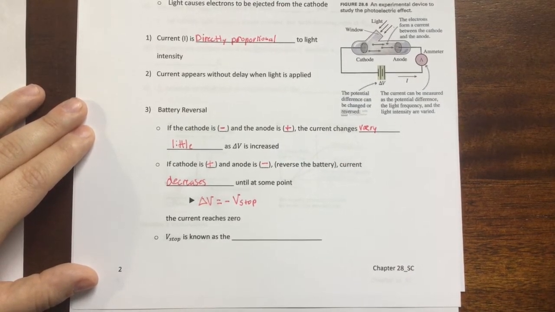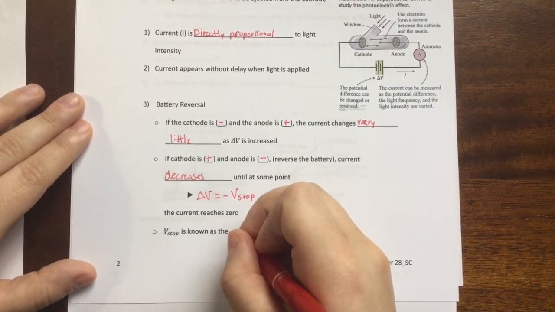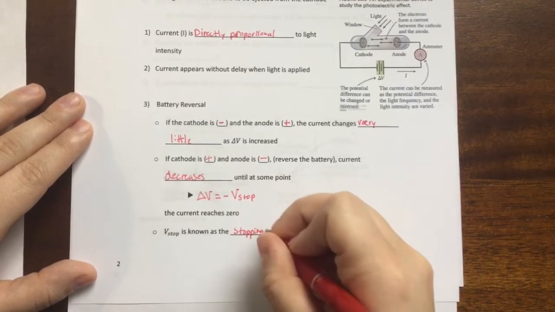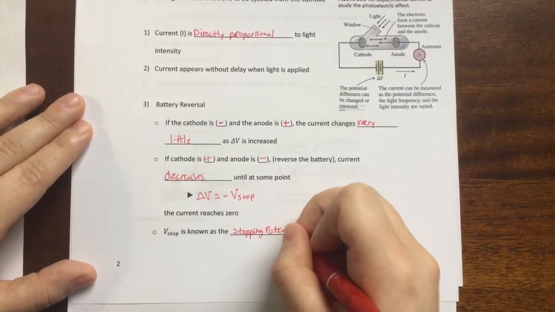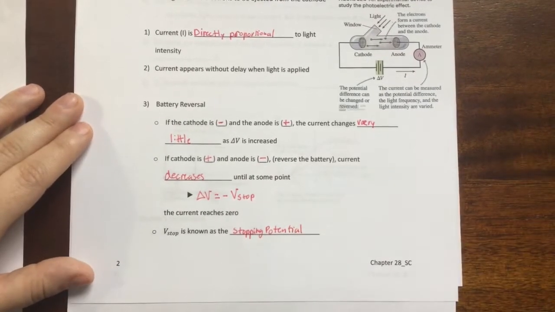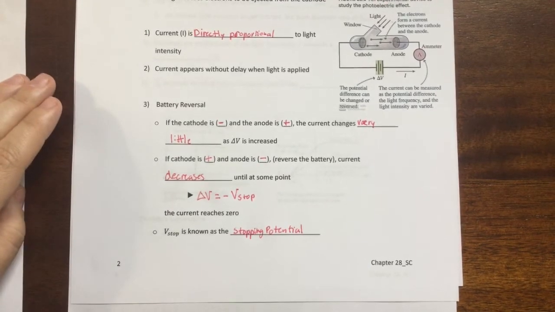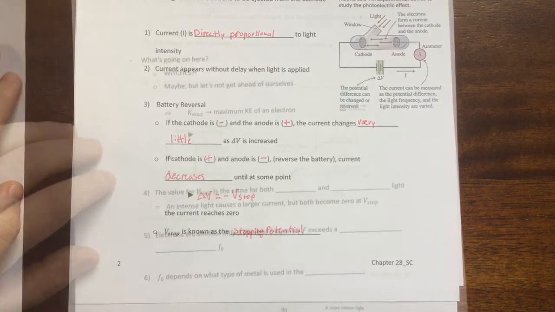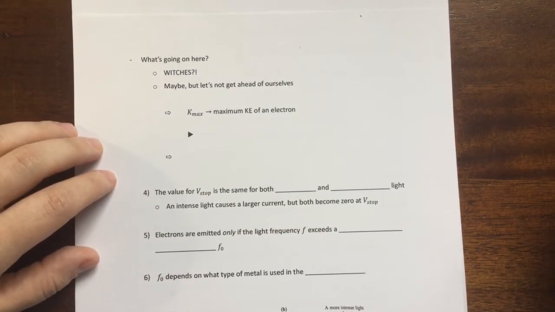V stop is called the stopping potential. This is the potential difference of the battery that stops all current from the light. This is strange, but let's take a step back and think about what's actually going on.